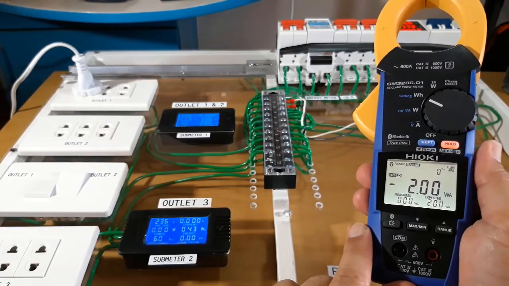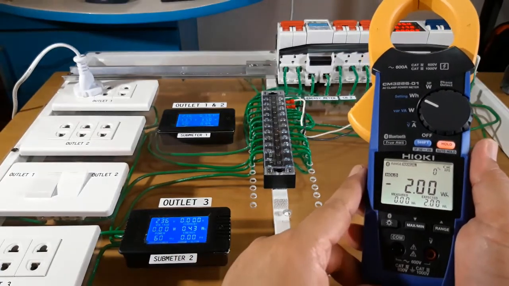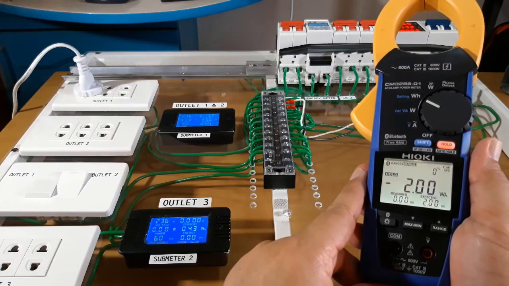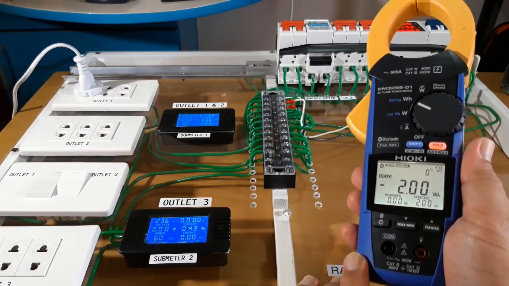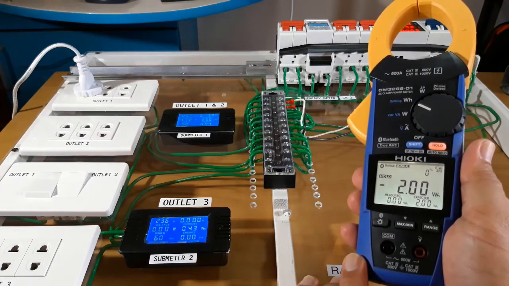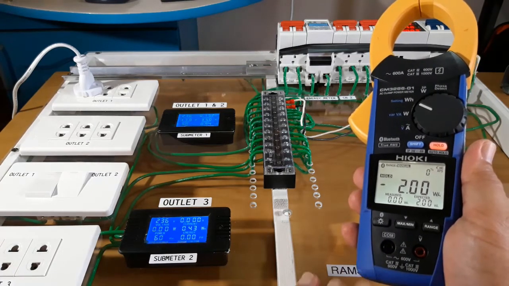And I have actually wired my board here to simulate that one. First things first, we are going to just demonstrate now how to use the energy comparison function. We'll reserve the energy theft detection function for a later demonstration.